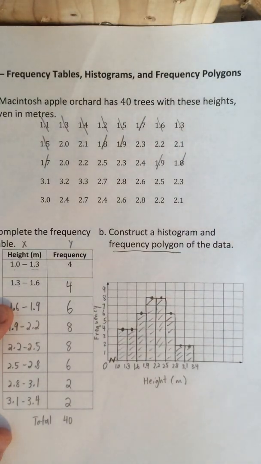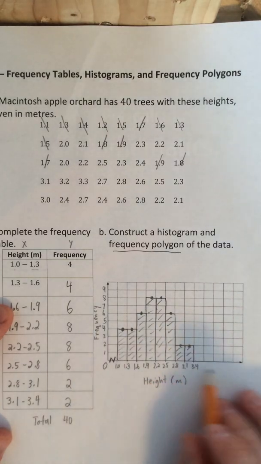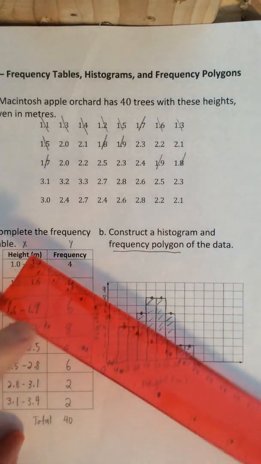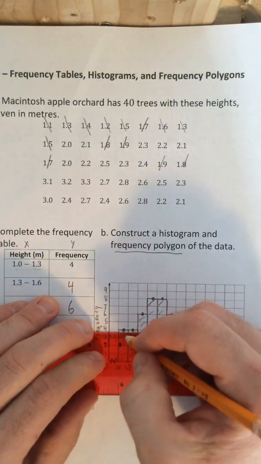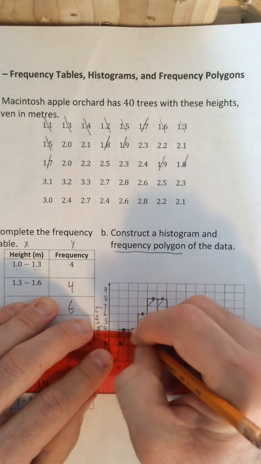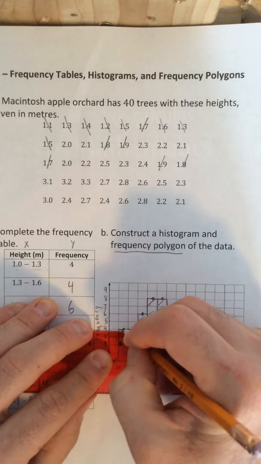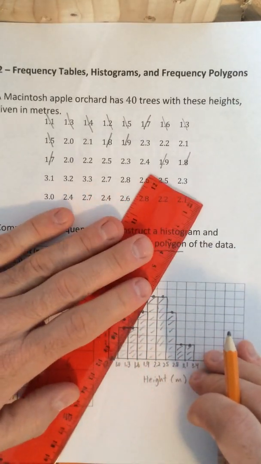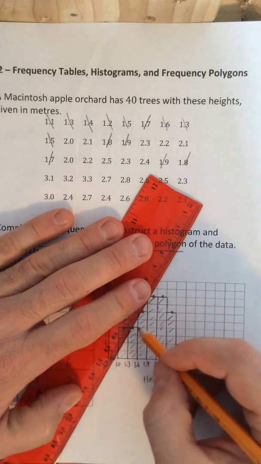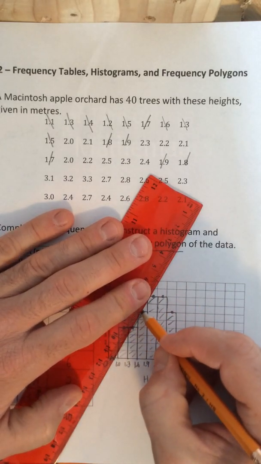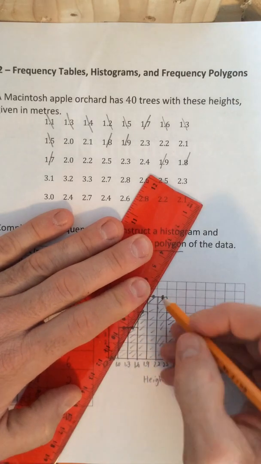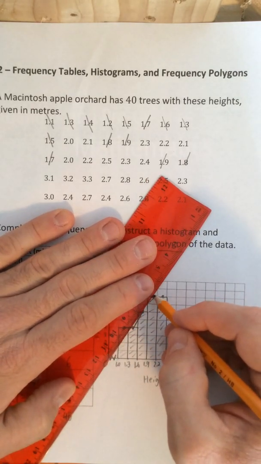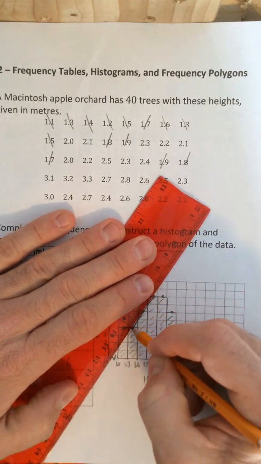Now what we do to draw this frequency polygon is we're going to connect all of these dots and then we're going to connect them to the bottom of the axis as well. So what we would really do if we were drawing a frequency polygon is we would connect these two dots together from the first and the second interval. We would connect them with a straight edge as well from this interval to this next interval. And we'd continue to connect all of these.